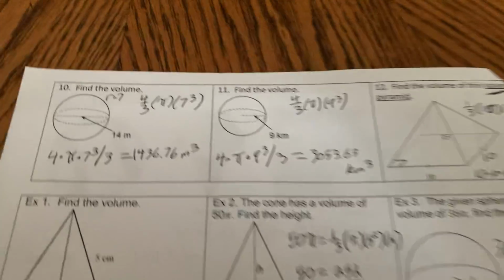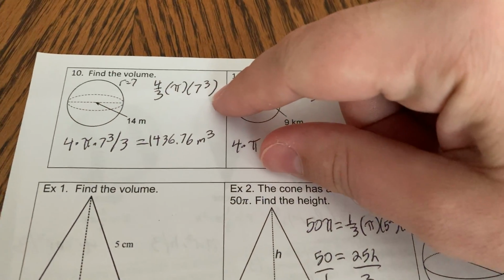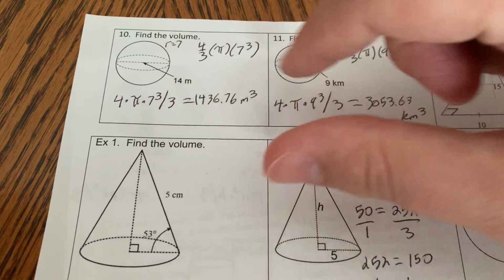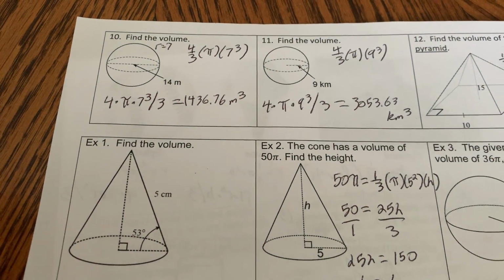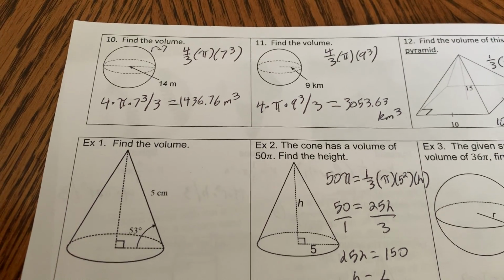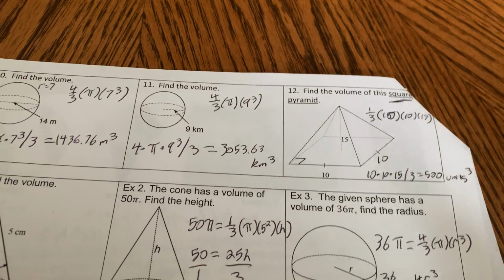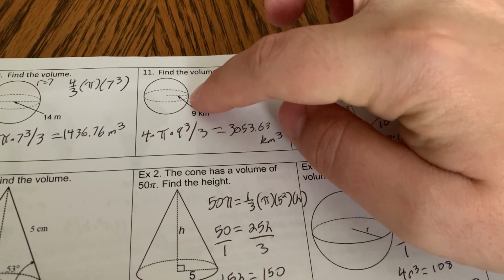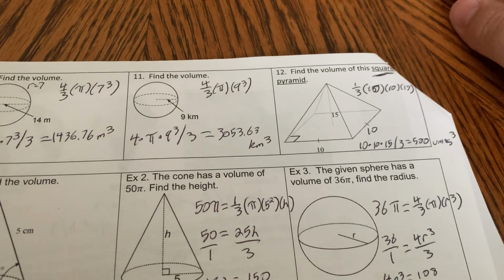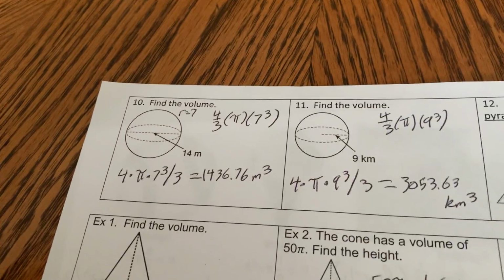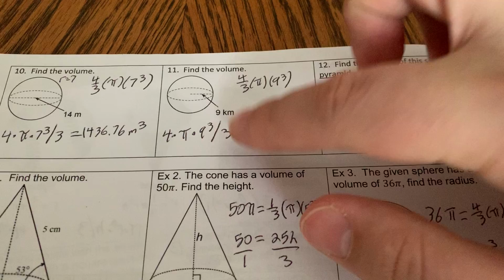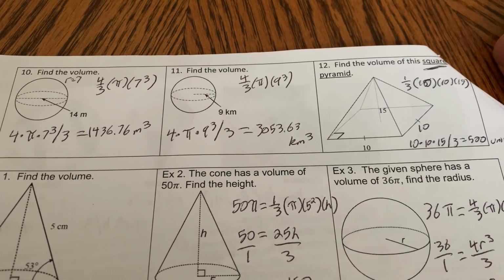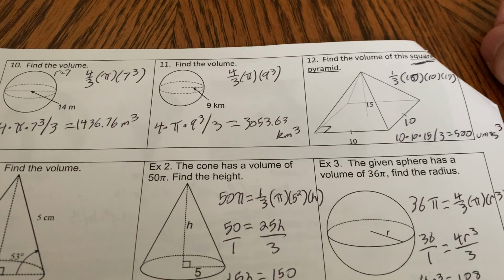So you've got 4/3 pi times 7 cubed. So 4 times pi times 7 cubed, all that divided by 3 gives you 1,436.76 meters cubed. Next problem, same exact thing, except now you have a radius of 9 kilometers. Again, it's only half the line, so it's already the radius. So instead of using 7, we use 9. Punch in the exact same, and I get 3,053.63 cubic kilometers, however you want to say it.